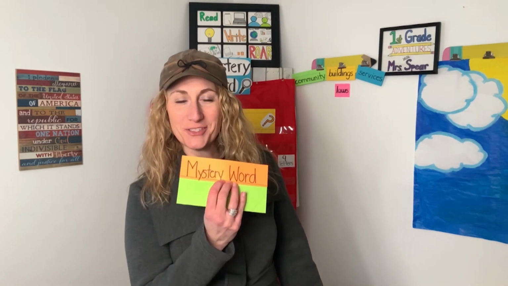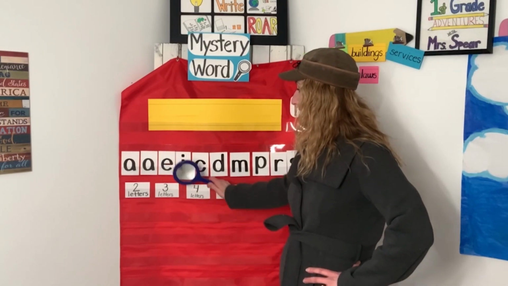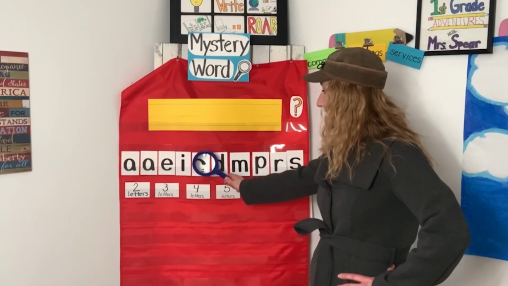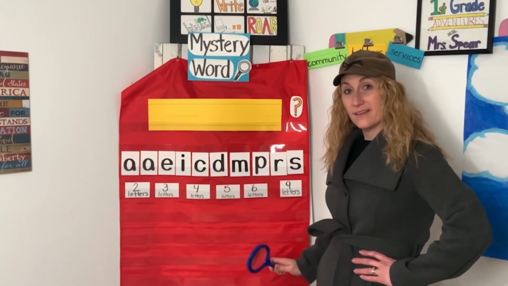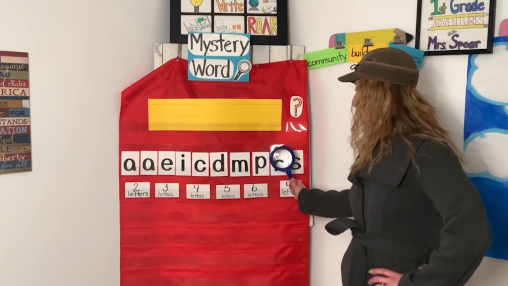Saw me with my magnifying glass, so you probably know we have a mystery to solve. We're going to do a mystery word. We've been learning a lot about some patterns with short vowels and long vowels. And today we're going to get a chance to practice all our learning using what we know to solve the big mystery word. You need 2 letter A's, letter E, letter I, letter C, letter D, letter M, letter P, letter R, letter S.